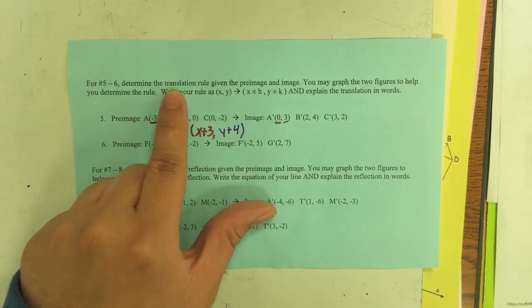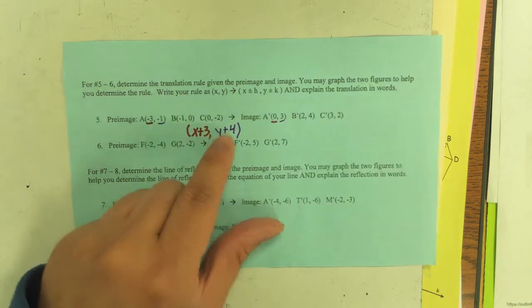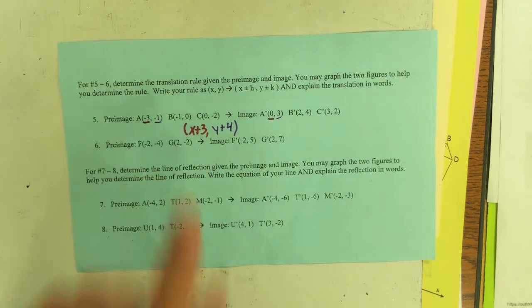That's for translation. Translation, when we slide things over, we just figure out how much did we add to the x or y. Add or subtract to the x or y.